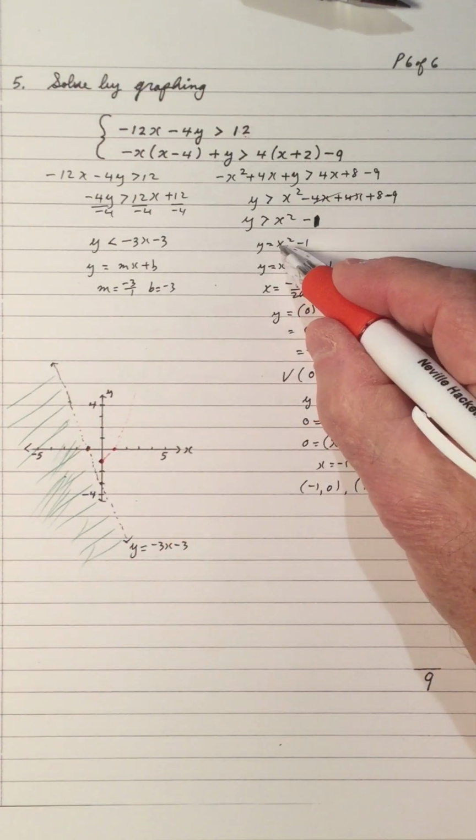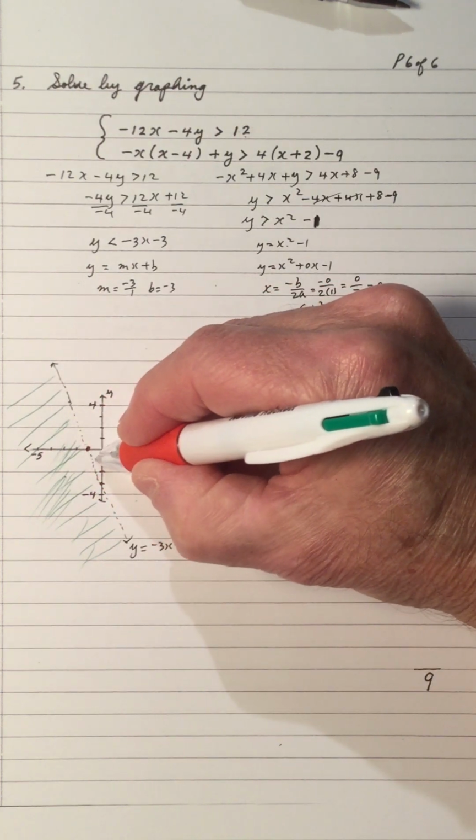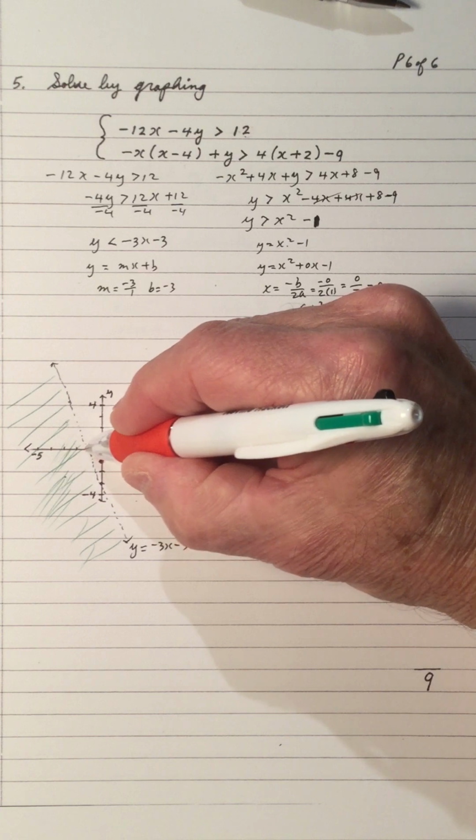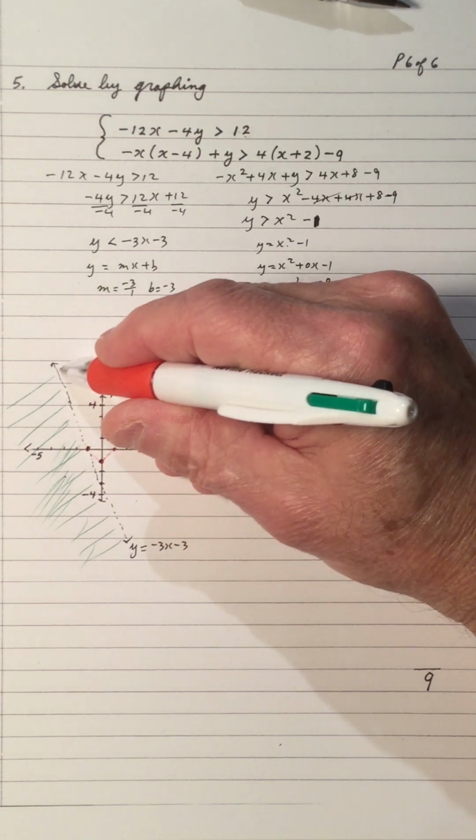Notice this parabola is positive, it's opening up. But what we don't know is, when I come over here, I know it's cutting through here, but where is it going to hit up here? Is it going to hit up here or here?